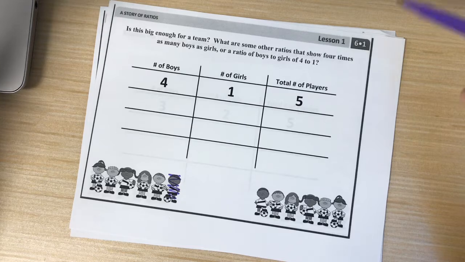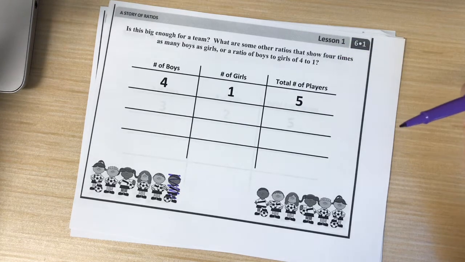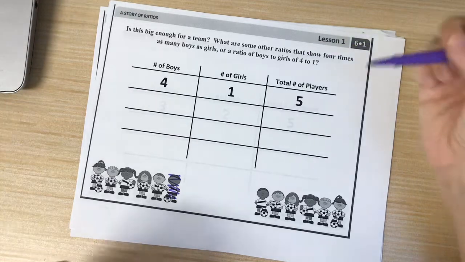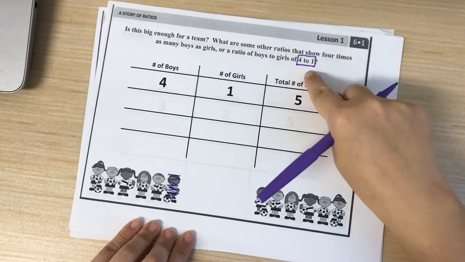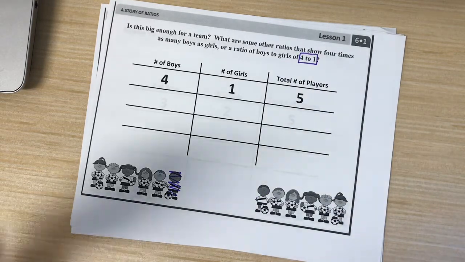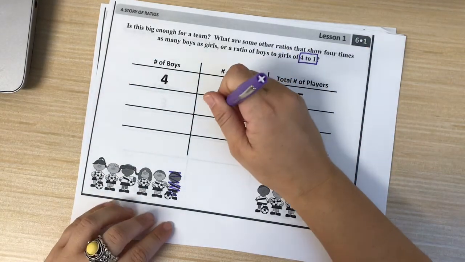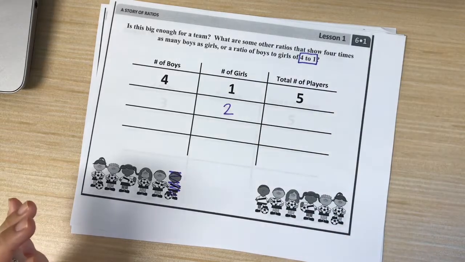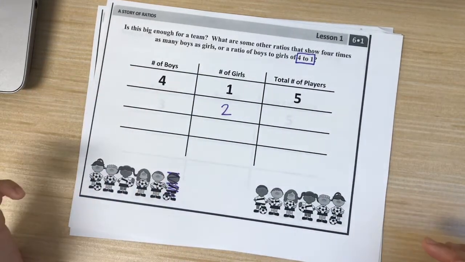So we want to use this same ratio to try to build a bigger team. What are some other ratios that show 4 times as many boys as girls, or a ratio of boys to girls as 4 to 1? So we want to keep that same 4 to 1 ratio. For every 4 boys, there's 1 girl. So for example, if there are 2 girls, that's going to be 2 groups of 4 boys.